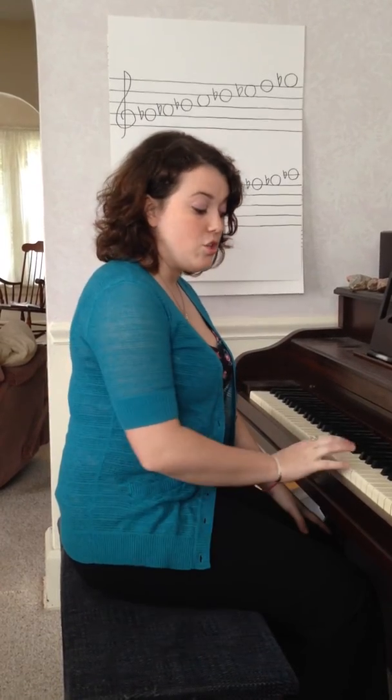The only thing that's different about these scales is how many sharps or flats are in them. If you remember that B major is the one that has the sharps, C flat, as the name suggests, will have the flats in the key.